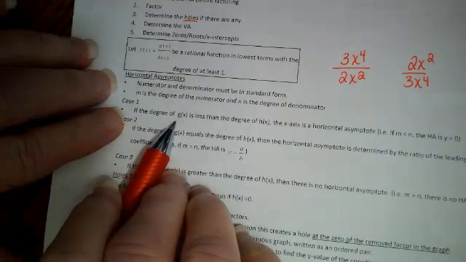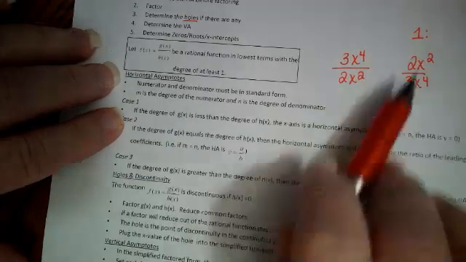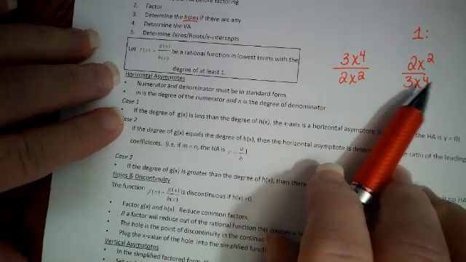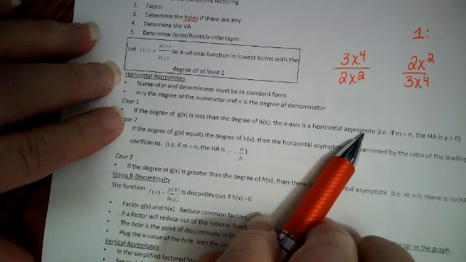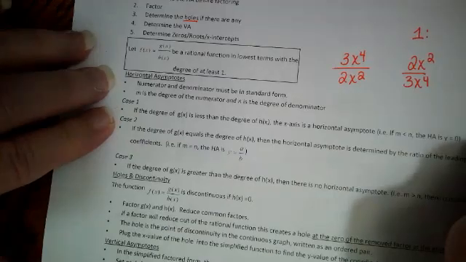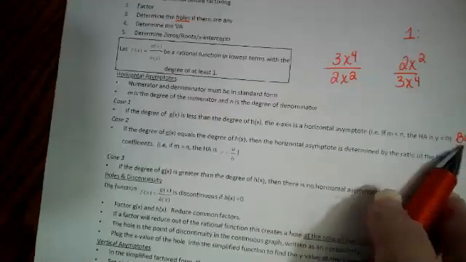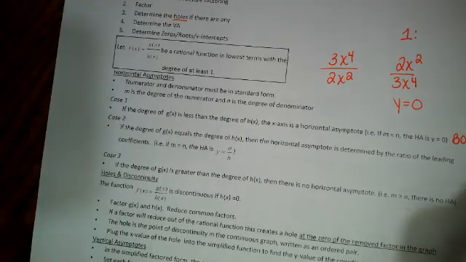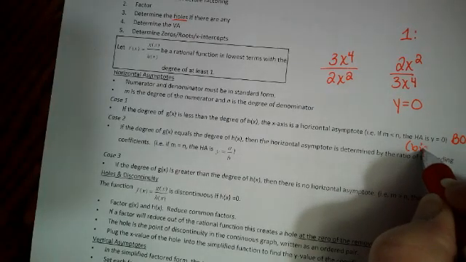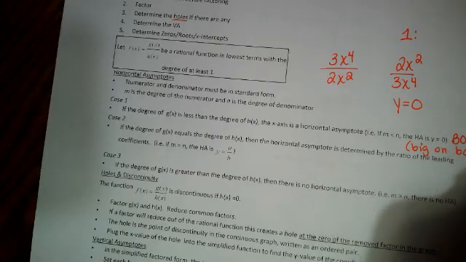If the degree of the numerator is less than the degree of the denominator, that's case 1. So if the denominator has the bigger power, the x-axis is the horizontal asymptote. We have funny nicknames for these. This one we call Bobo. If the bigger power is on the bottom, your horizontal asymptote is y equals 0. So bigger on bottom, y equals 0. That's what Bobo stands for.